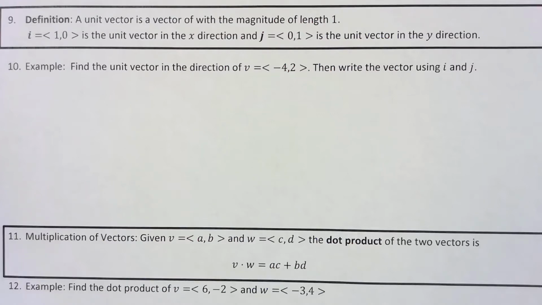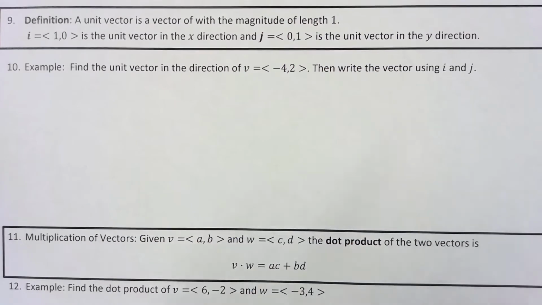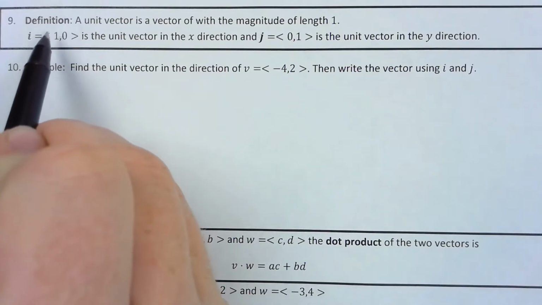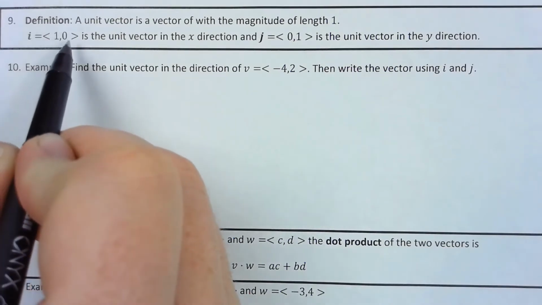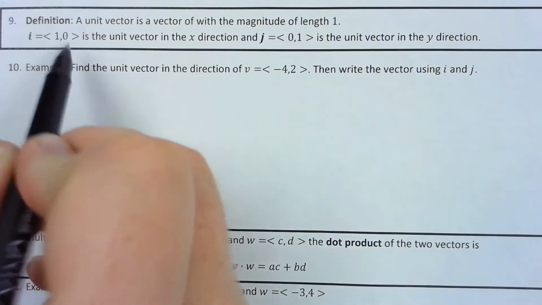In this video, we'll be talking about vectors of unit length, or unit vectors. A vector of unit length, or a unit vector, is simply a vector that has a magnitude of 1. So we have new notation here. We've got this vector here, which is, again, the bracket 1 comma 0. So this is a unit vector, and we label it as i.